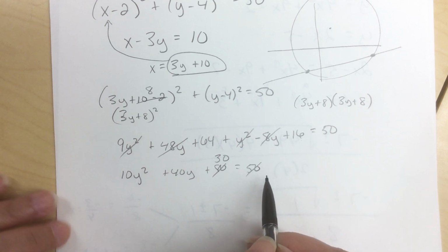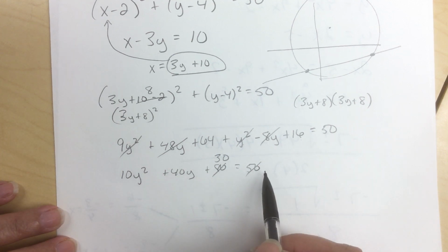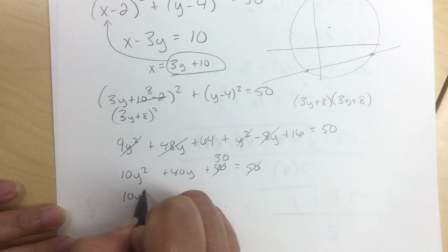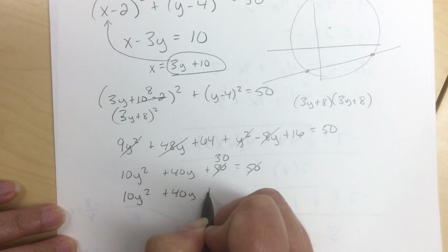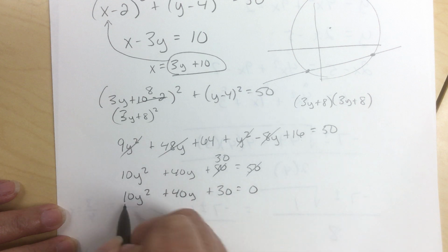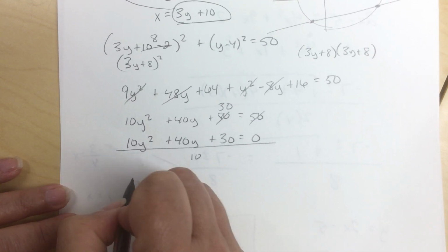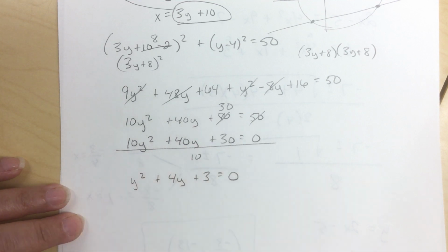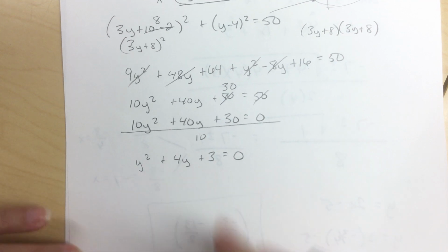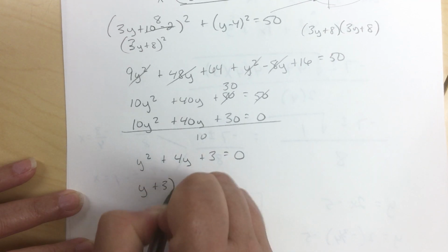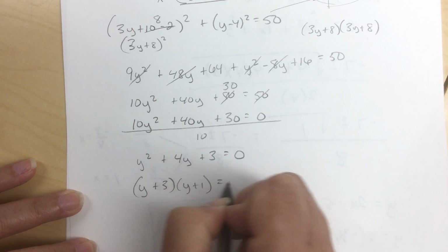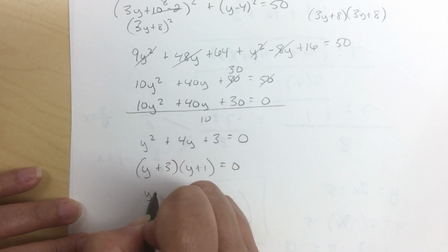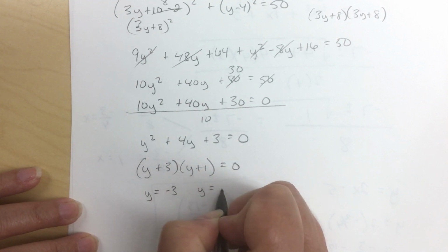Now, this is really nice. If you happen to have something that will reduce, go ahead and do that. I can divide everything by 10, because now this is 10y squared plus 40y plus 30 equals 0. So I'm going to divide everything by 10, giving me y squared plus 4y plus 3 equals 0. That is wonderful. I can factor that very easily into (y plus 3) and (y plus 1). If you can't see how to factor one of these equations, you can use the quadratic formula. So this gives me y equals -3 and y equals -1.